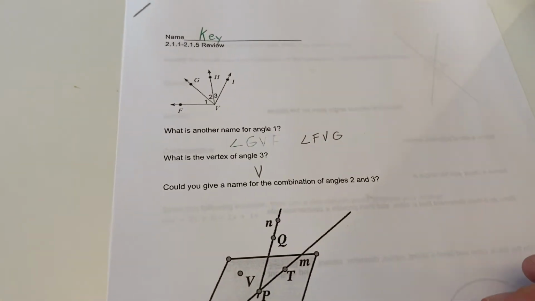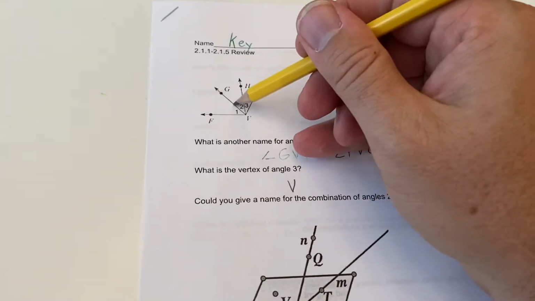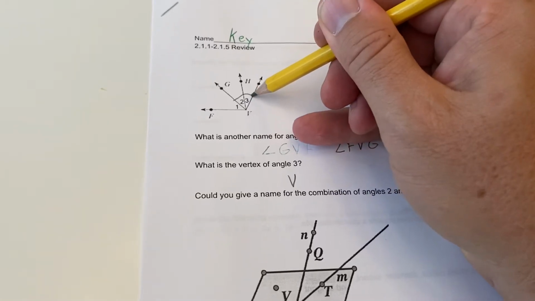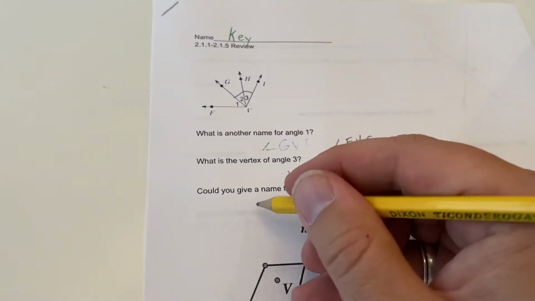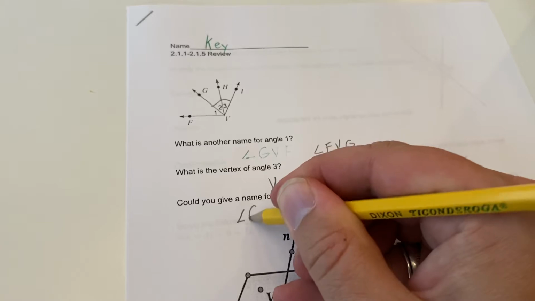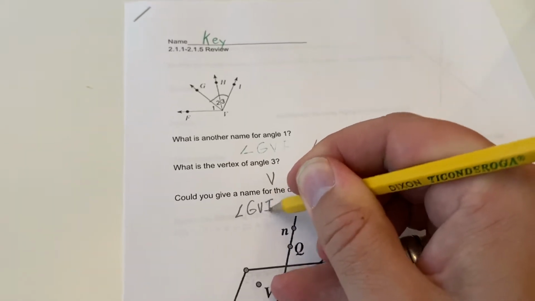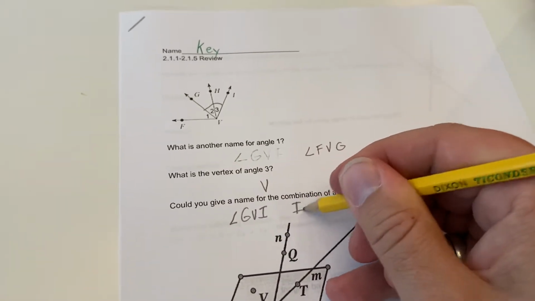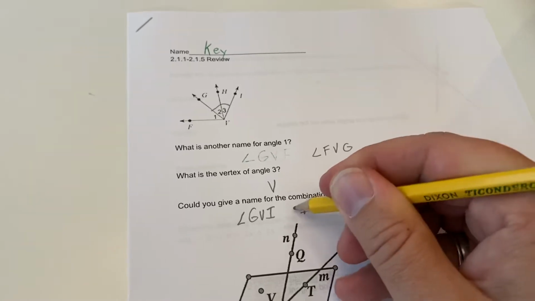And could you give a name for the combination of angles 2 and 3? So that's going to go from here to here. So that's either angle GVI, or it could be IVG, as long as we have the vertex in the middle.